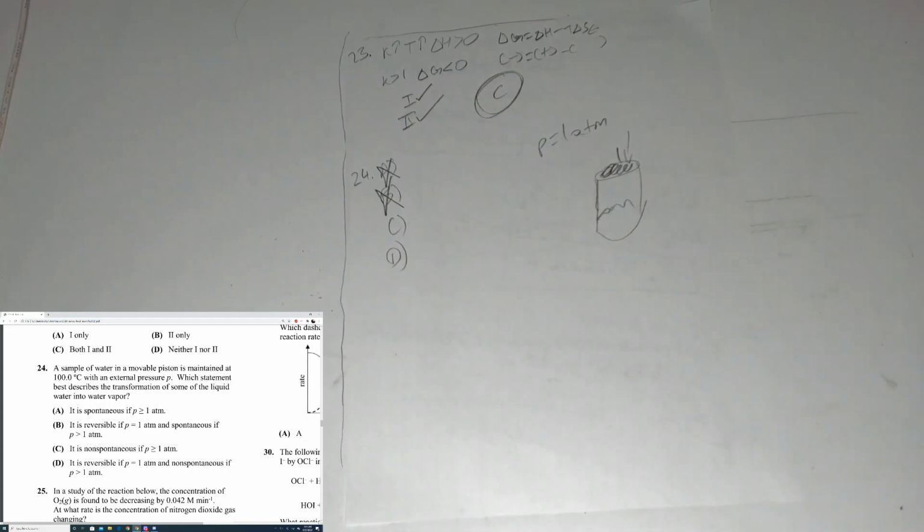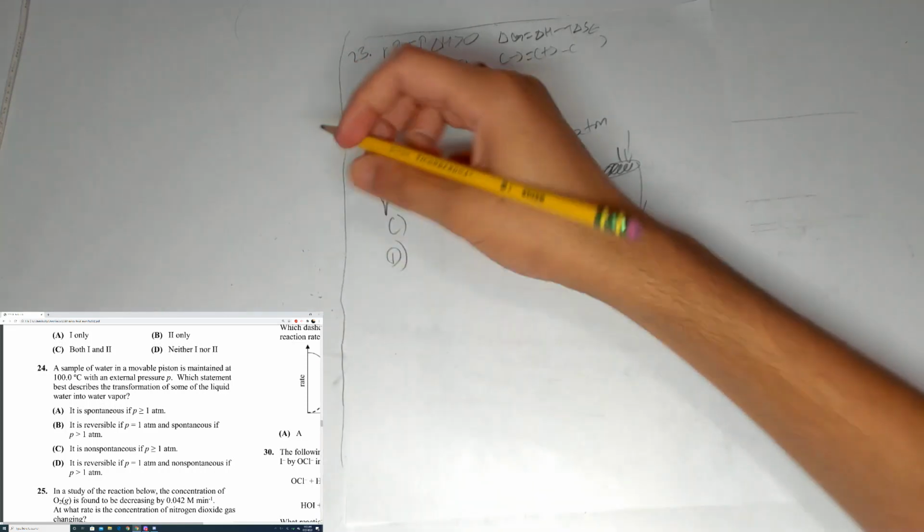So let's talk about C and D. Now, it's a little trick question here. It's non-spontaneous when the pressure equals 1? Because that's what C is implying, right? But that's wrong. If the external pressure was 1, water would still boil, because its vapor pressure equals the pressure outside. So water has enough momentum or force to push bubbles outside into the air. So you can cross out C.